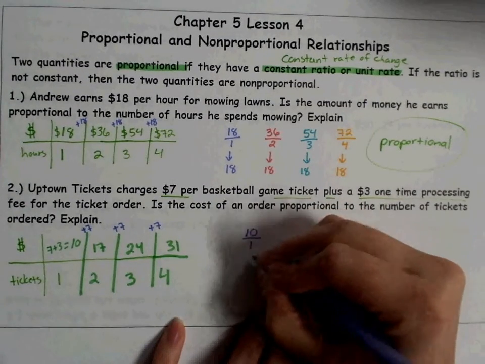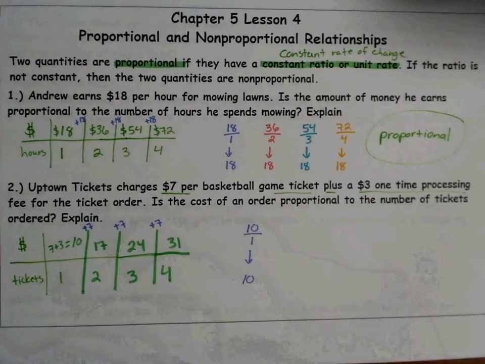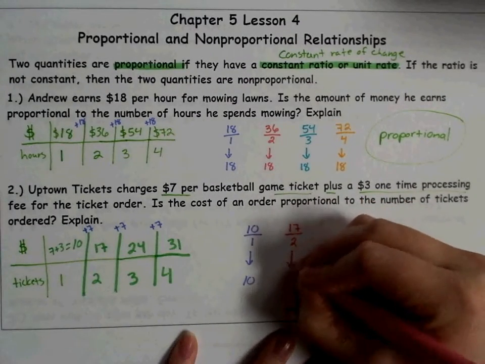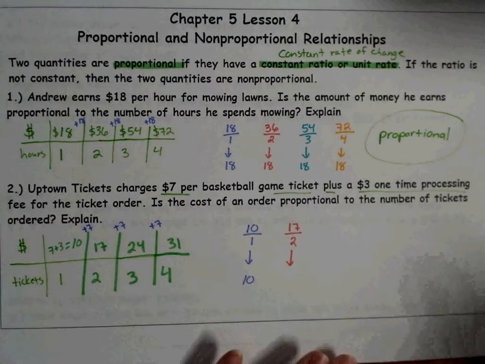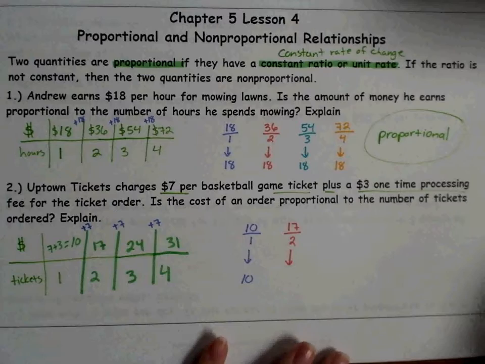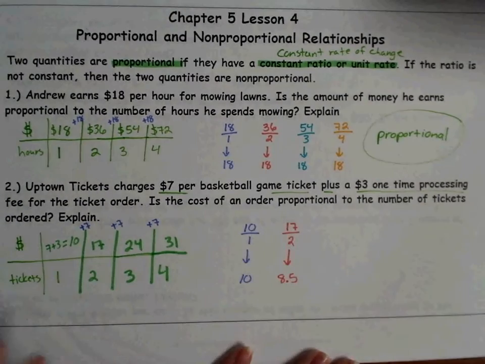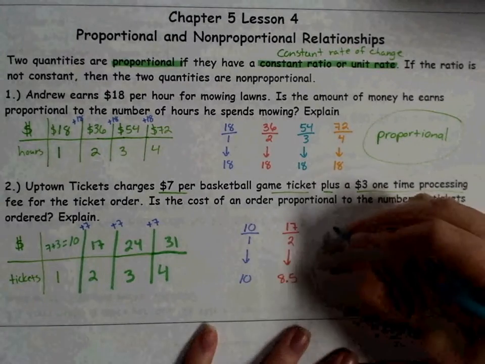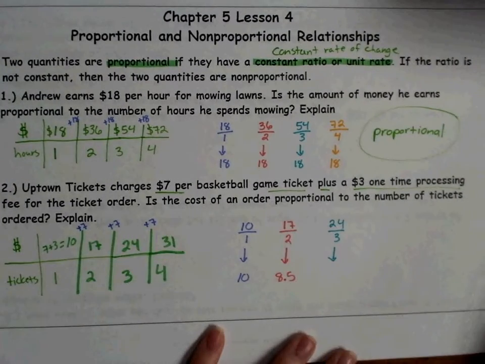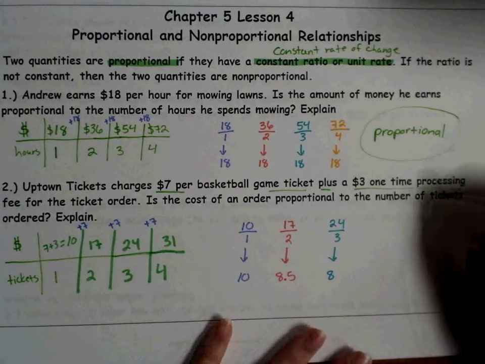We've got the value 10 over 1. What's 10 over 1? 10. Okay. Then we've got 17 over 2. What's 17 over 2? 8.5. Yeah, see, I told you that. So we have 8.5. Then we've got 24 over 3, which is 8. I mean, no, 9. I got a whole 9.